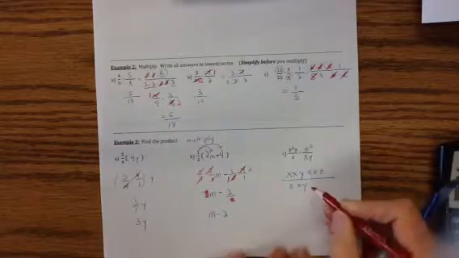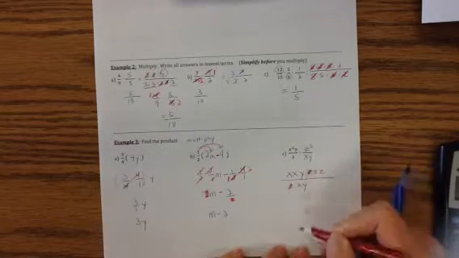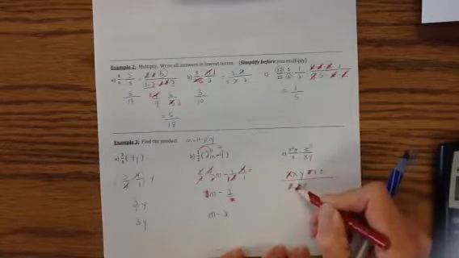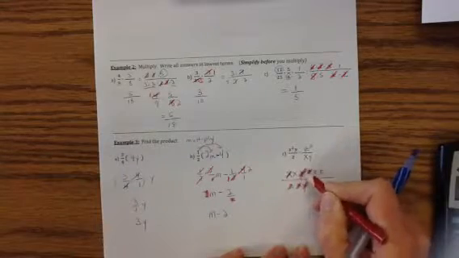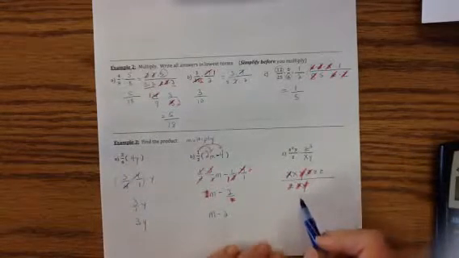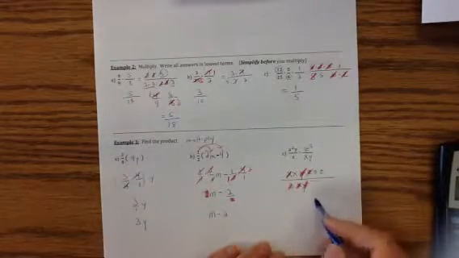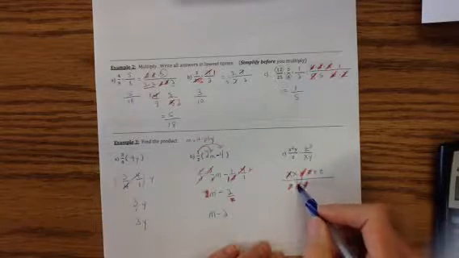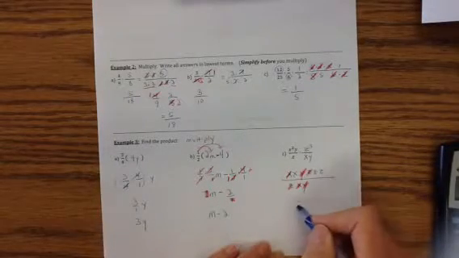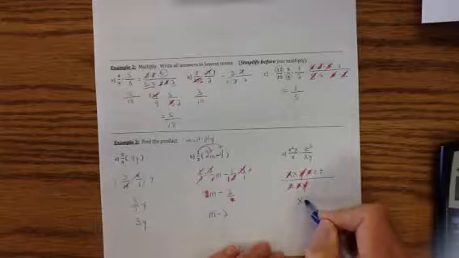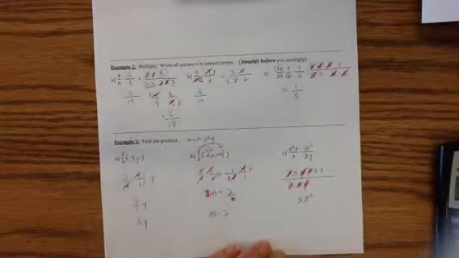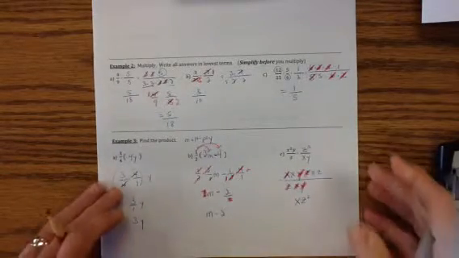Oh, this is easy. The z cancels out right here. This x can cancel out right here, and that y can cancel out right there. I don't have anything on the bottom except for 1, so I really won't even have to put that down, right? I have x and z, so that is x z squared. Or if it's x z squared all over 1, it's the same thing.